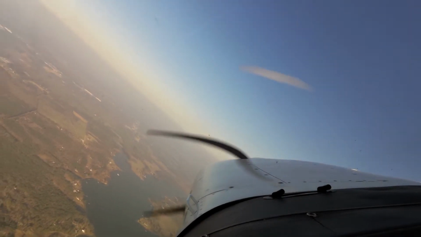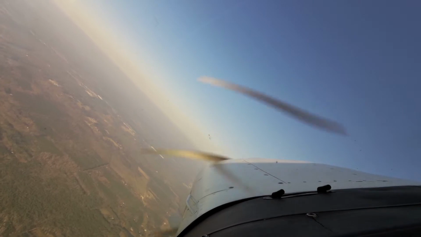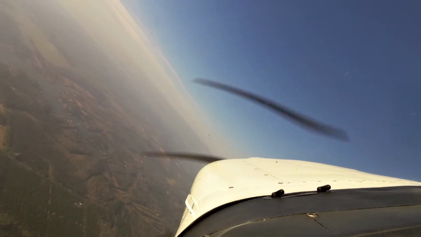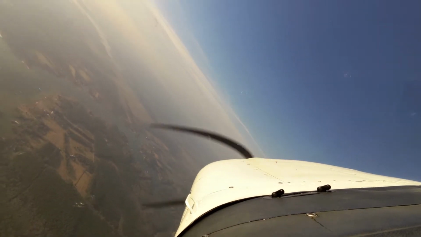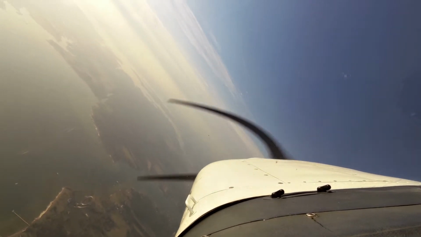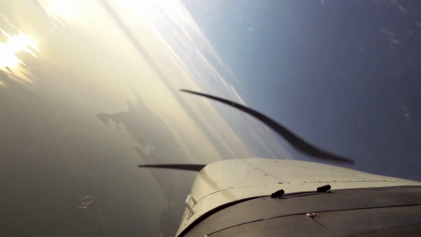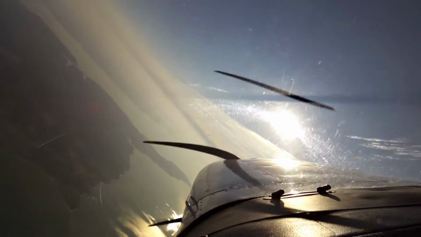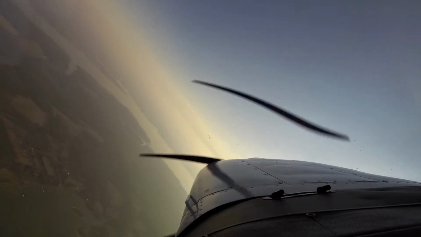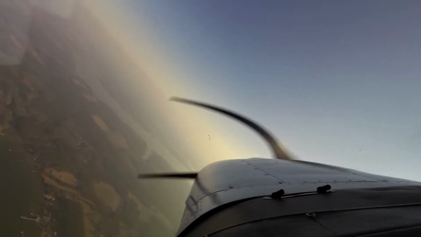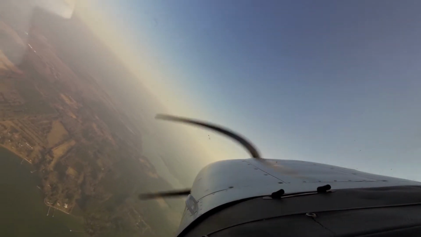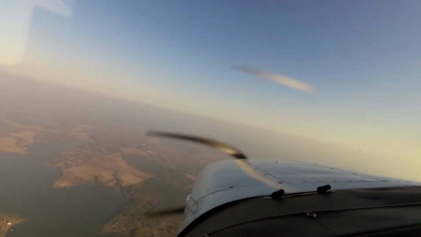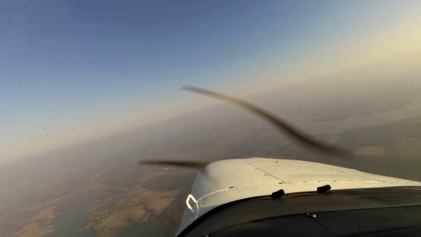Like that. Come in with some power. Climbing. Don't want to climb. Right here. Don't want to descend either. Right there. There's a sight picture. Traffic not available. 50 degrees of bank. At the degree of the bank angle. Roll out to the left.